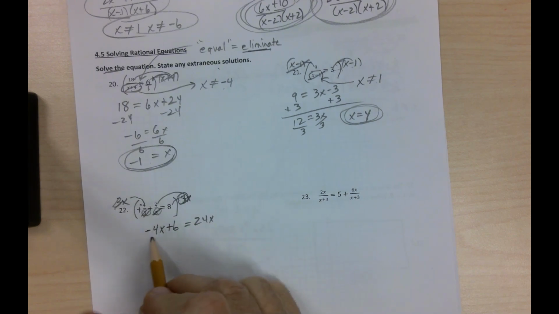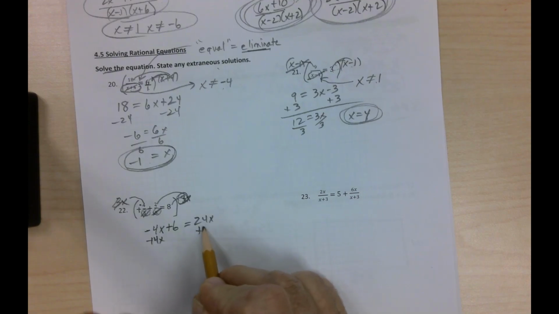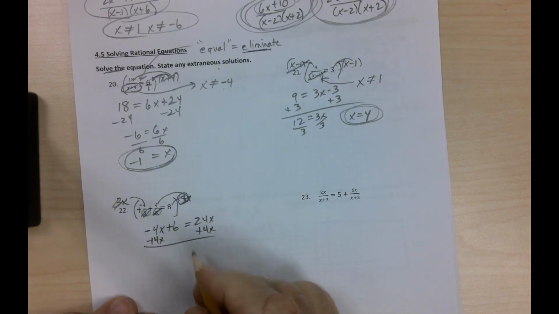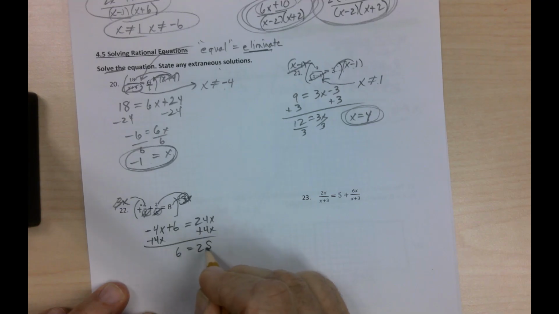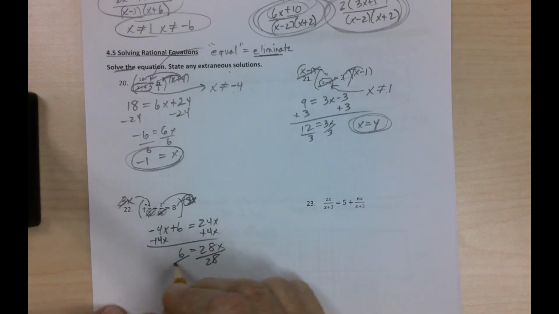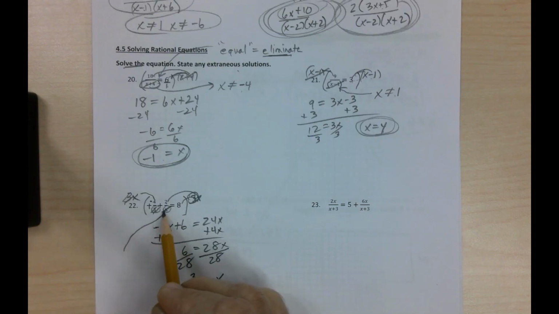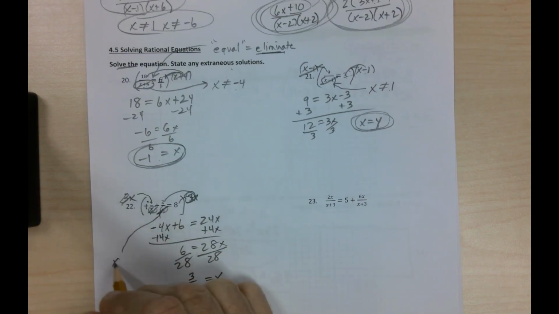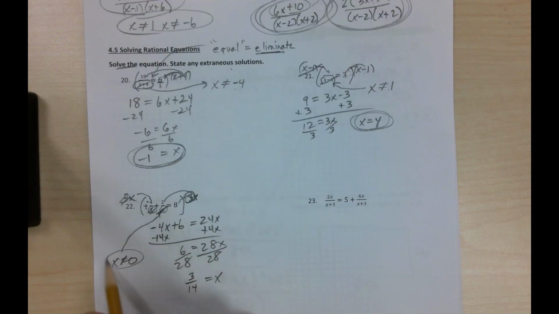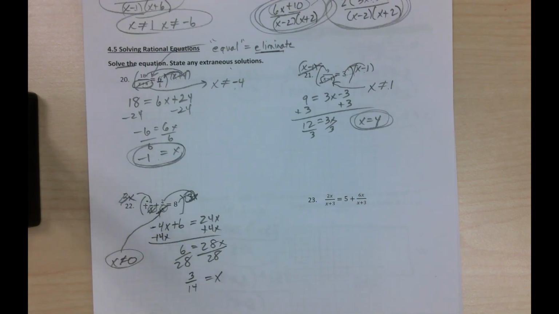So after all that work, it kind of cleans up nice for us. And we get 6 is 28x, divided by 28. Reduce it, we get 3/14 equals x. Now from this one, the only thing x could not equal is 0. So we'd have to kind of make that mental note there. And so there we have it.